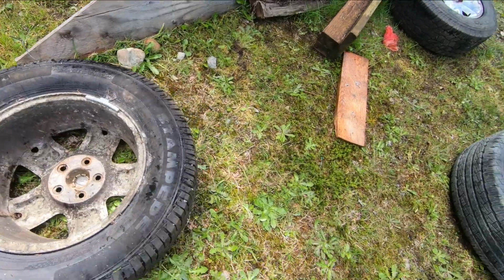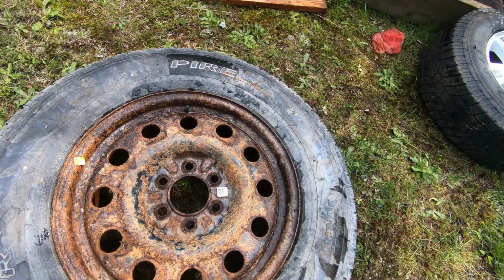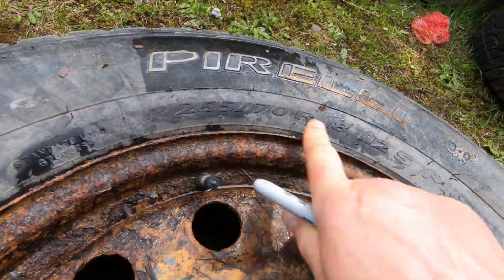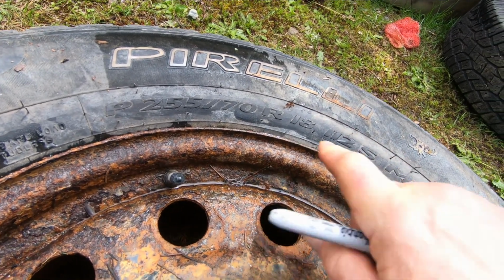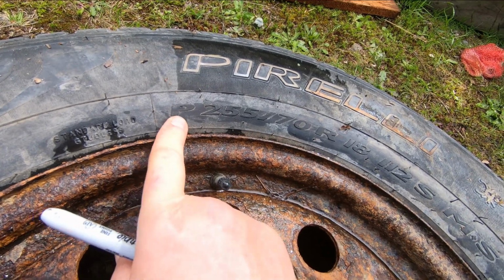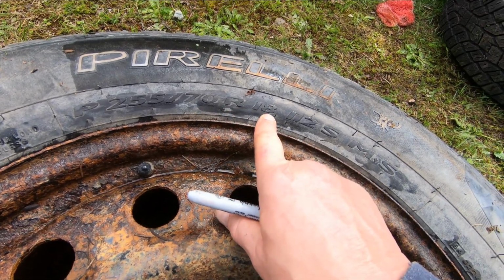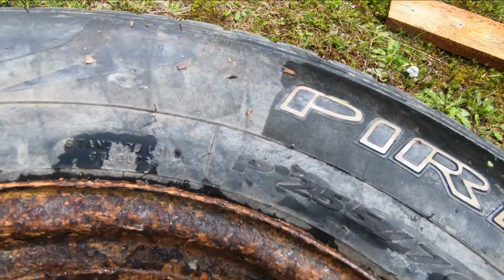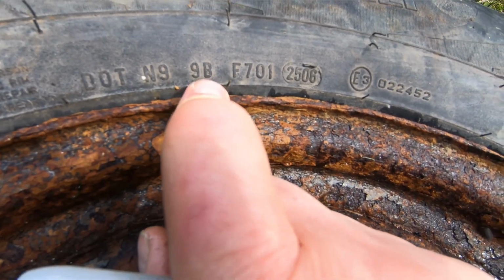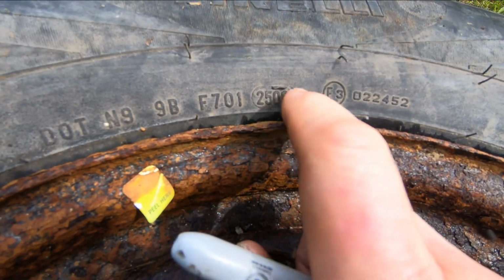Now we've got another one over here. Let's take a look at the size and the age of this one. This one here, I'll just highlight a little bit. It's a P tire, a passenger tire, meant for light vehicles, cars and stuff like that. 255/70R18. Now let's look for the DOT number on this one. And I can see it right here. See DOT, there's a code, there's another code there. And this is what we're interested in, this little oval with the numbers.